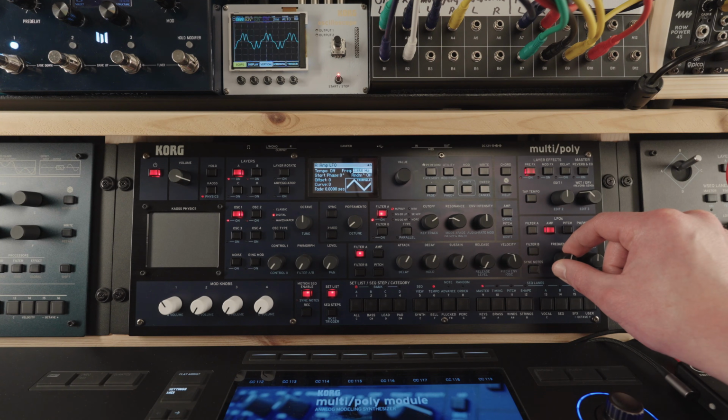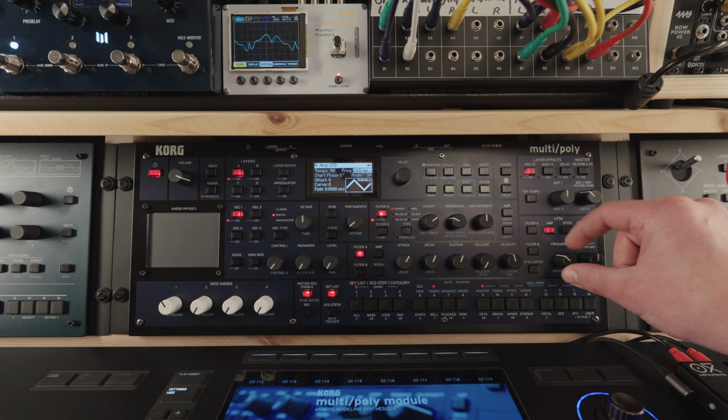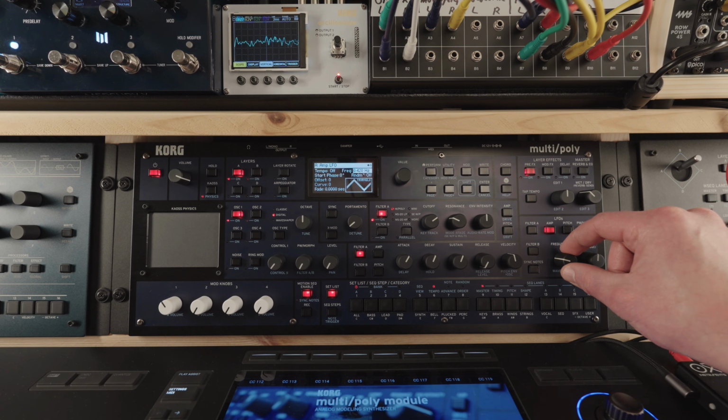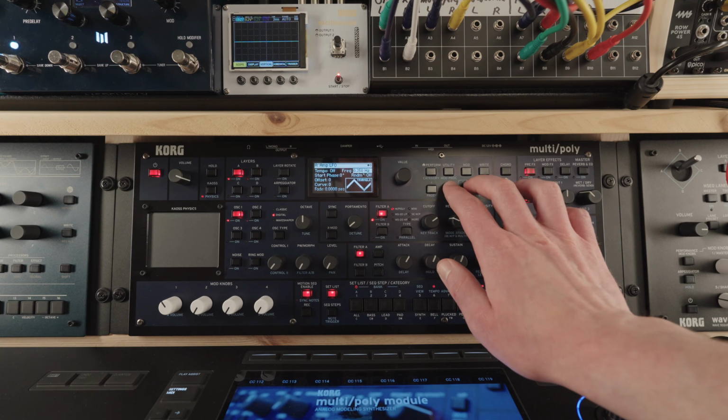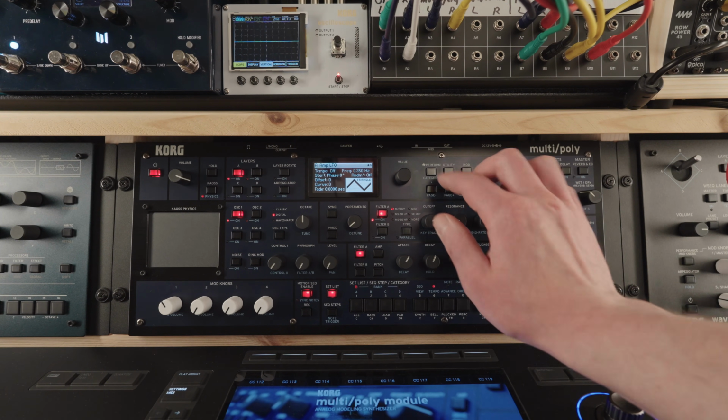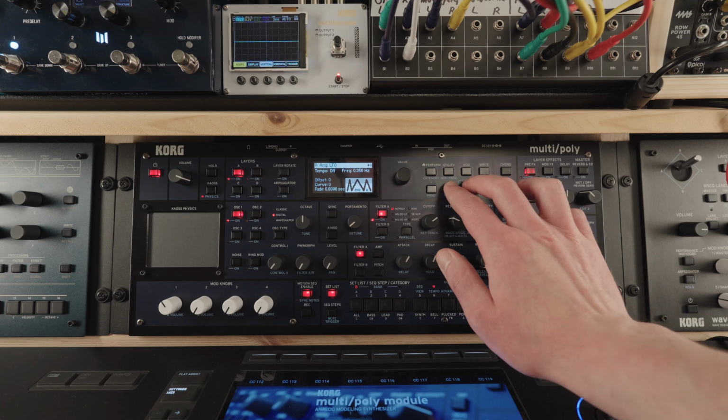We can make it faster. Some really sort of alien sounding stuff here. We can make it a little bit slower. And let's make this LFO into a random wave.